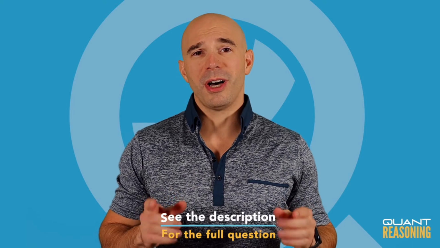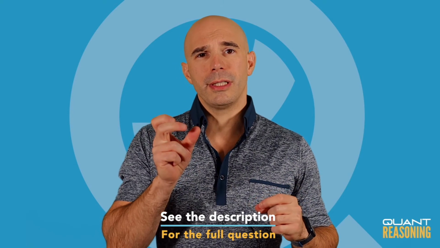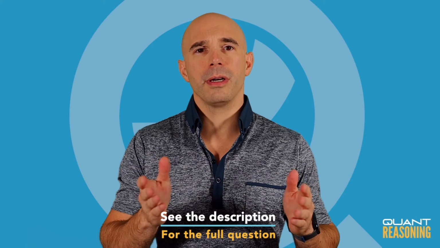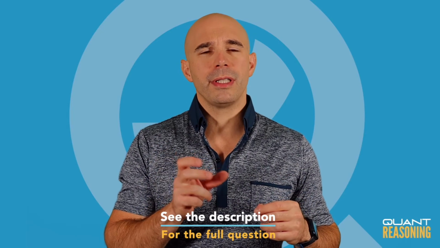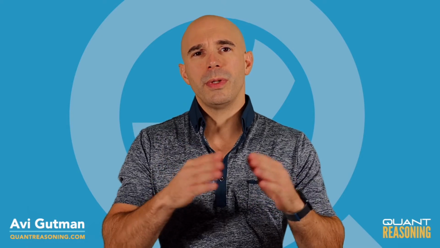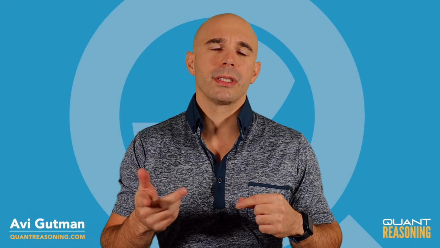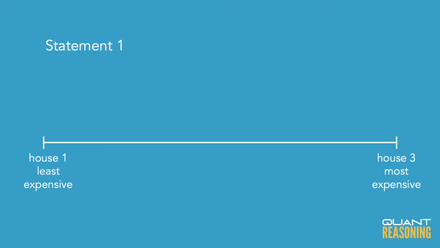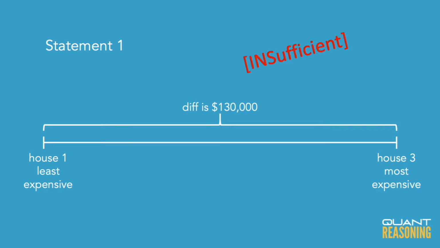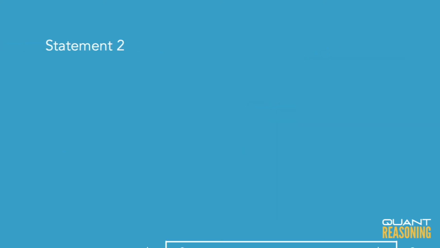I like this question a lot because it's asking us for a specific value on the number line, but the statements are only giving us differences. Look at these statements. They're giving us the difference between the most expensive and the least expensive, the difference between the most expensive and the second most expensive. So we're given these distances on the number line, these gaps among the data points.